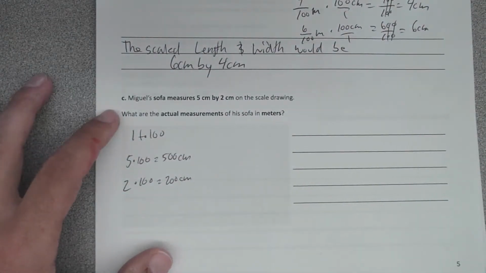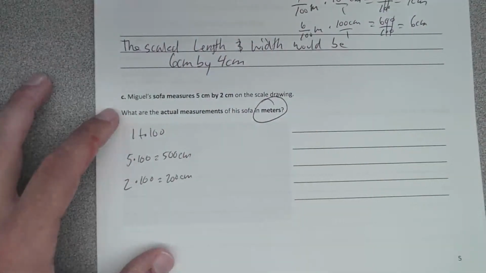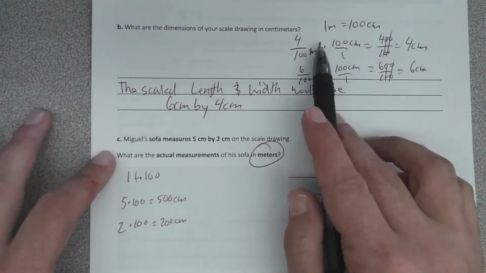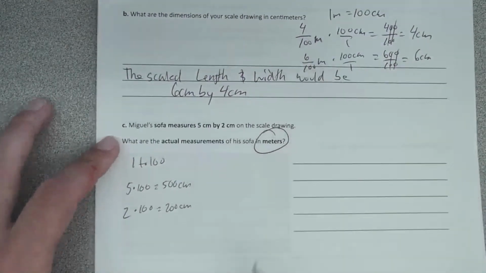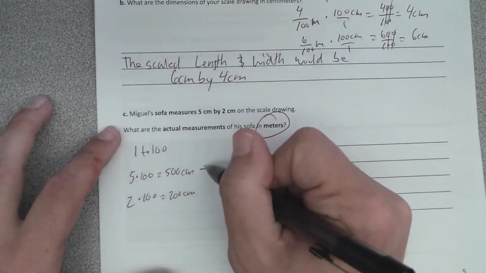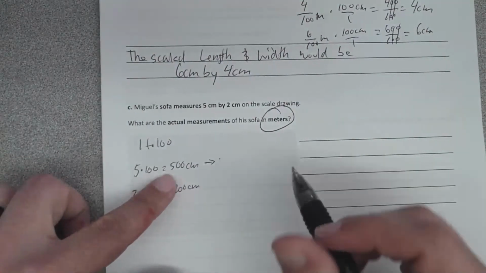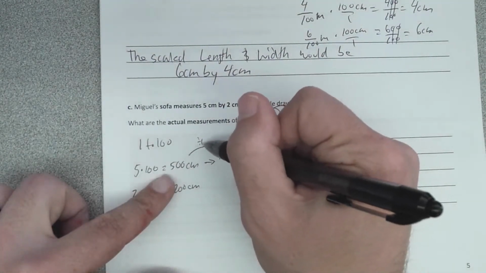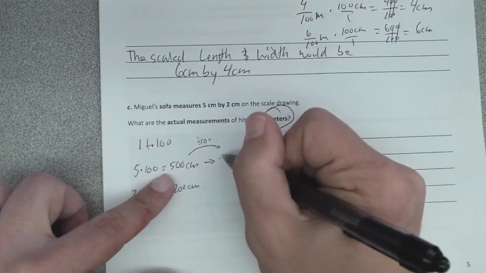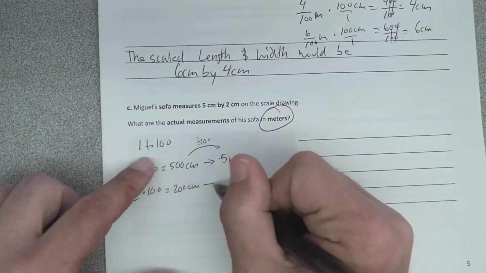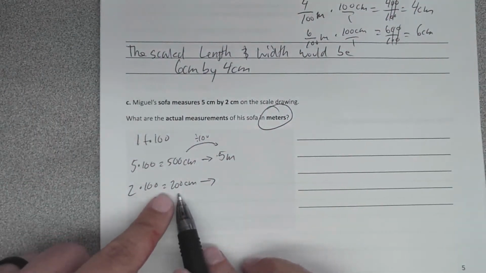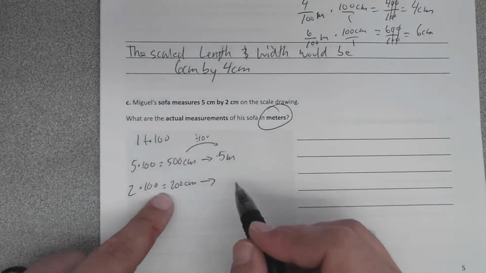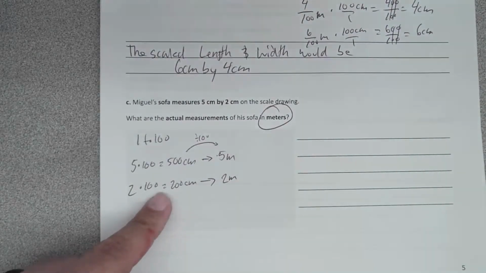Bam. But it's asking us to get our answer in meters. And we already said that there's 100 centimeters in 1 meter. So that just means that 500 centimeters divided by 100 gives us 5 meters. And then this one would be 200 centimeters divided by 100, which is just 2 meters.